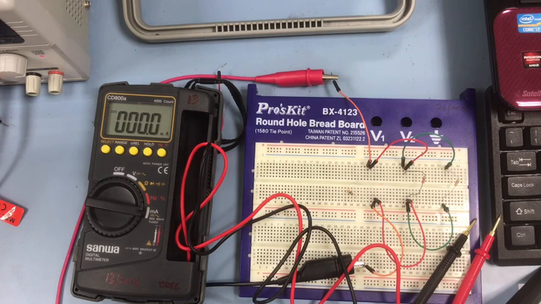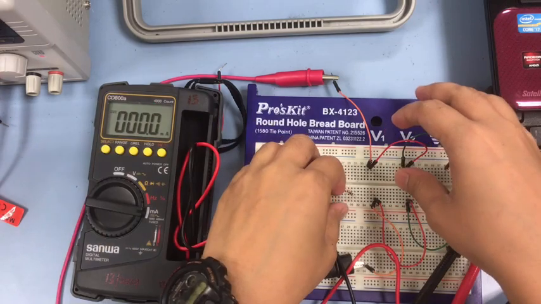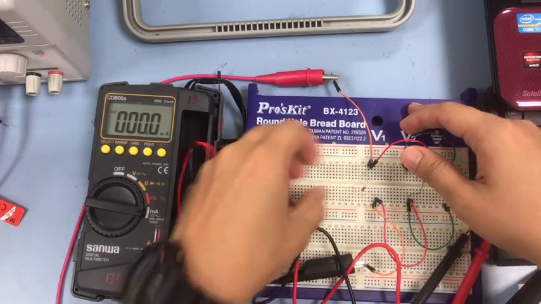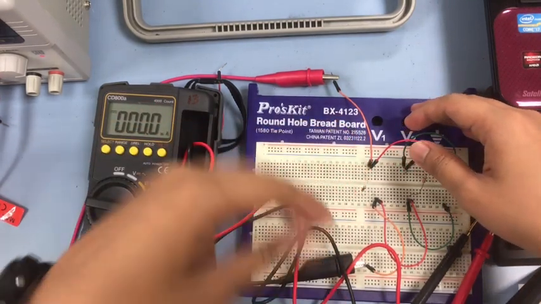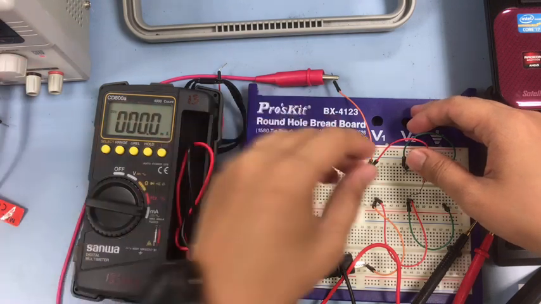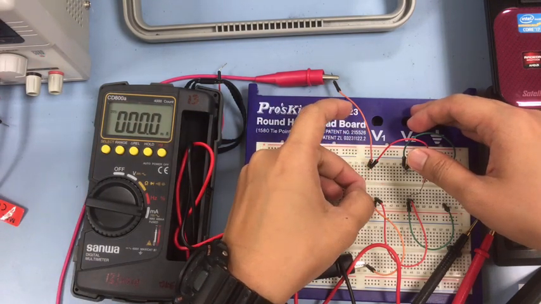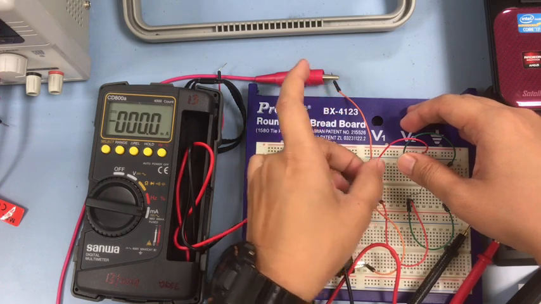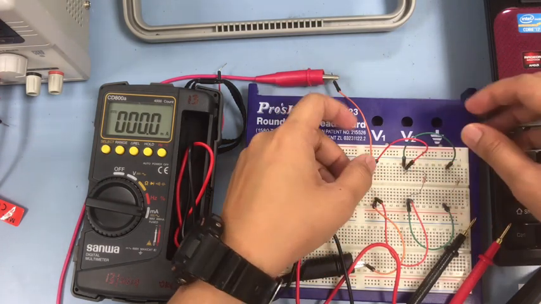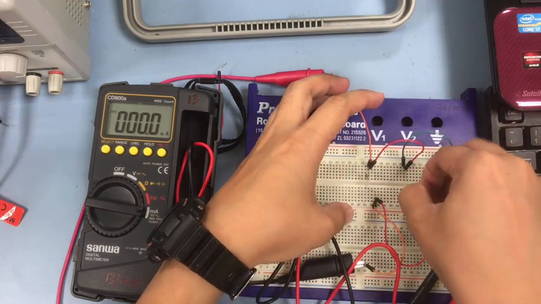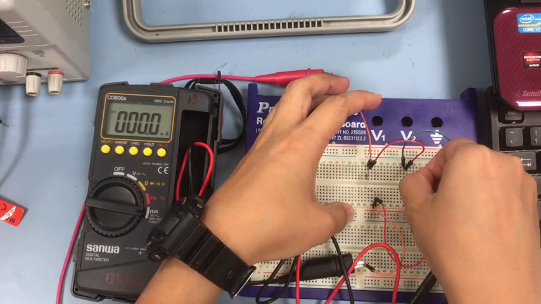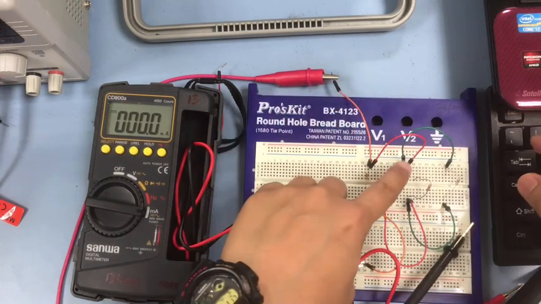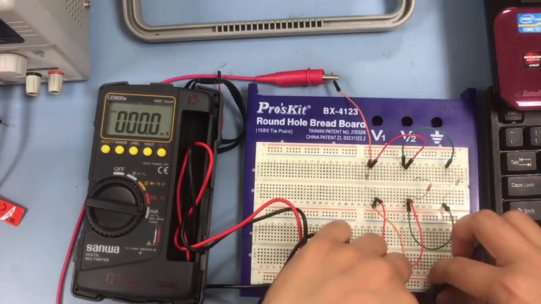And then we go to EF. So I reconnect this connection again. So EF here, I break the connection. So connection here, EF.